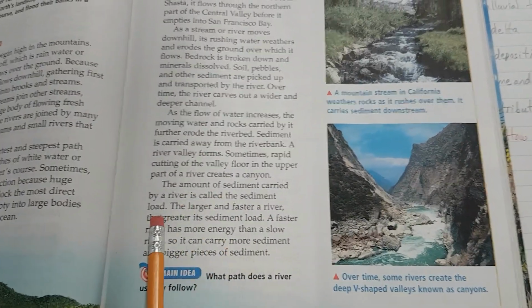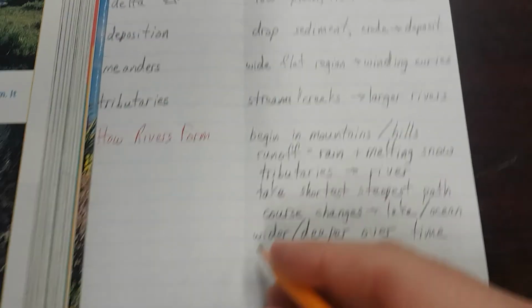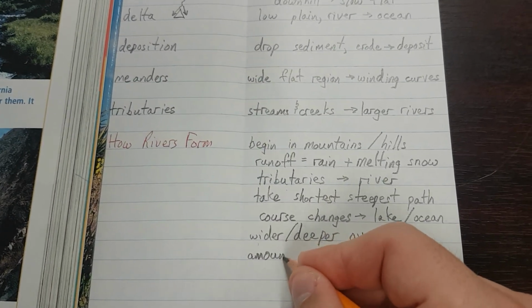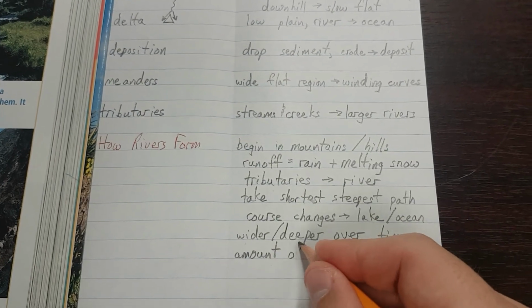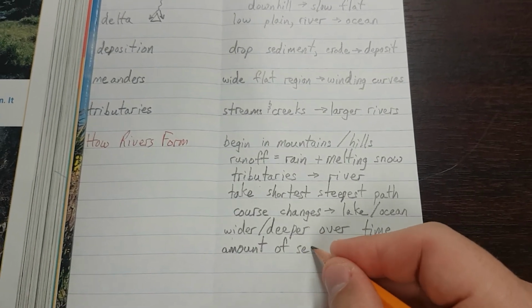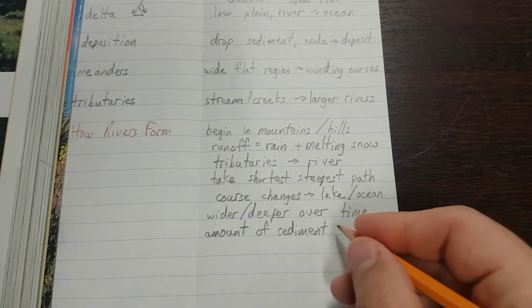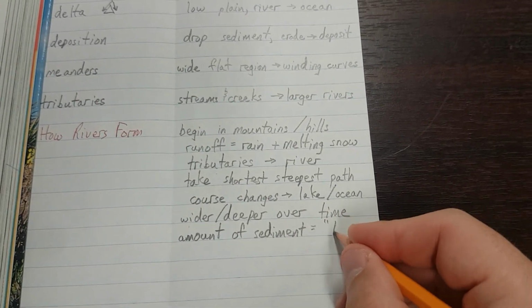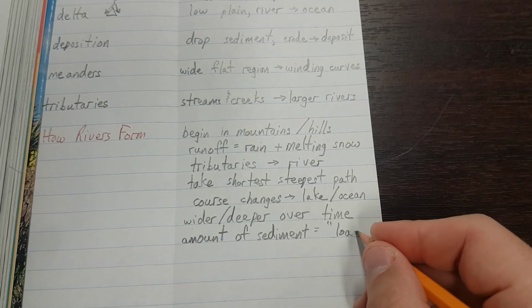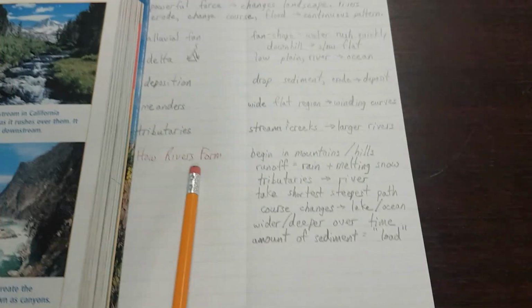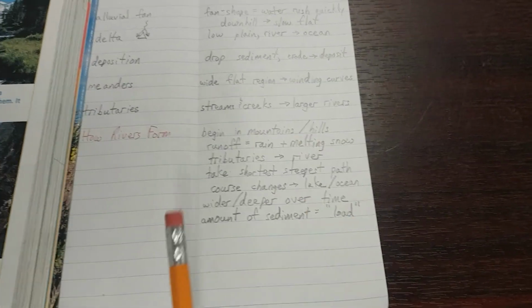Okay, so let's talk about sediment load. Amount, A-M-O-U-N-T, of sediment, S-E-D-I-M-E-N-T, equals, quote, load, L-O-A-D, end quotes. So the amount of sediment that a river carries away is called the load.